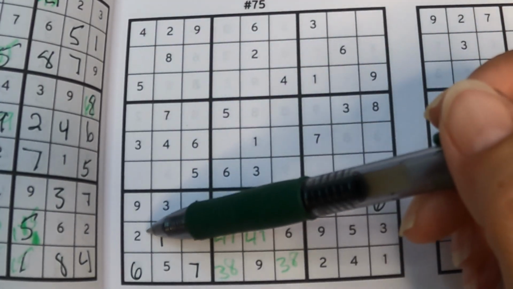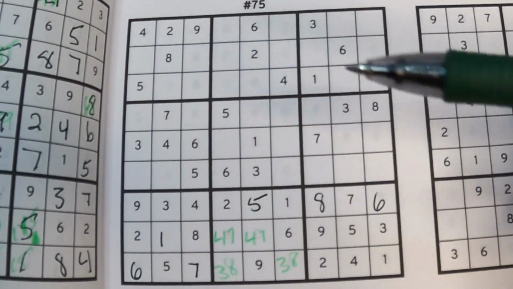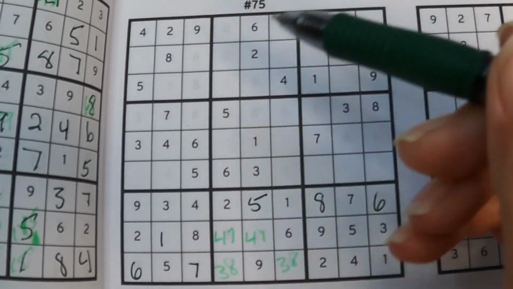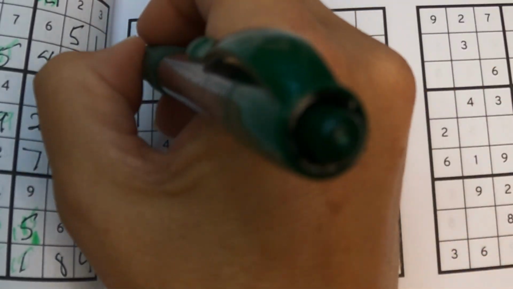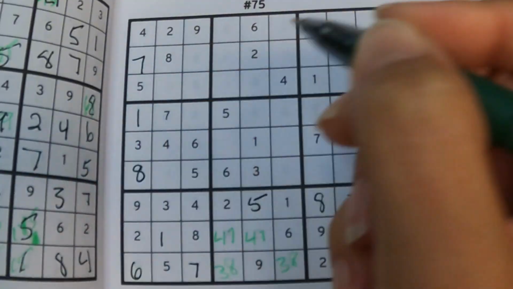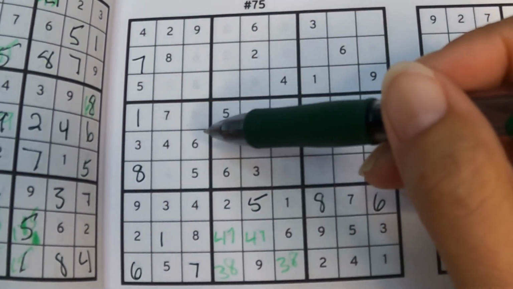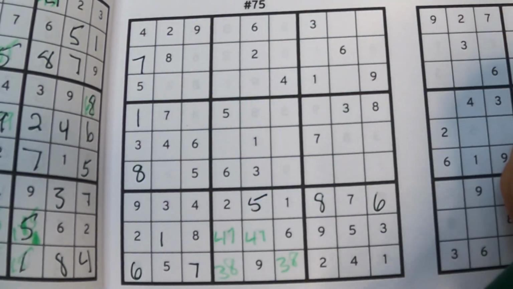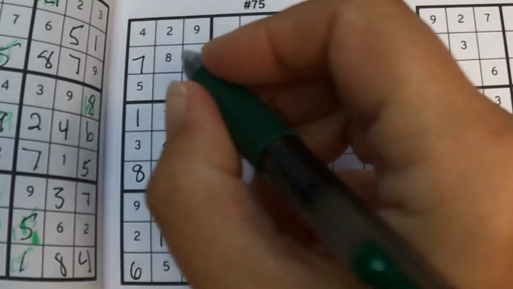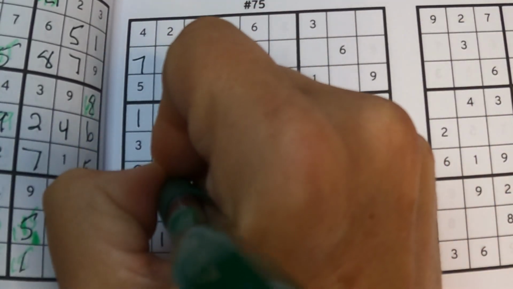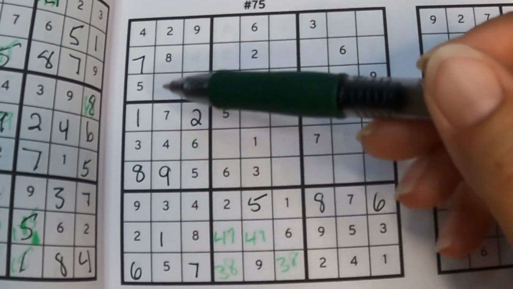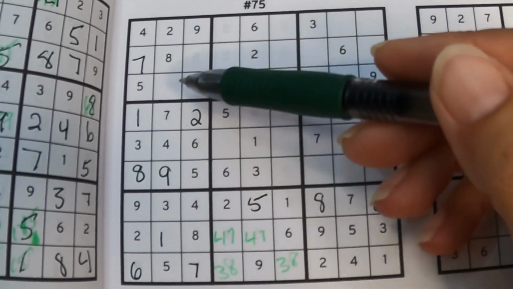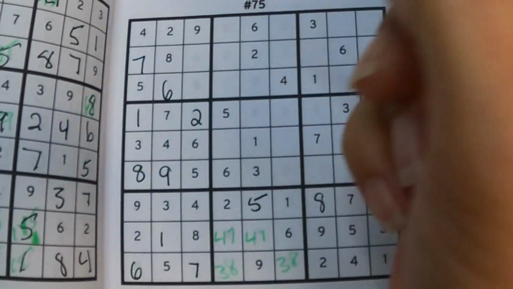For this column, we're missing 1, 7, and 8. We've got 7 and 8 here, so this is our 1. 8 here, so 7, 8. For this box now, we're missing 2 and 9. We've got a 9 here, so 2, 9. For this column now, we've got 1, 2, 3, 4, 5. We're missing a 6.